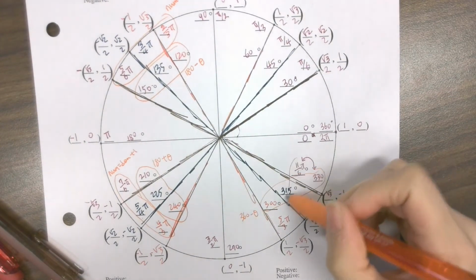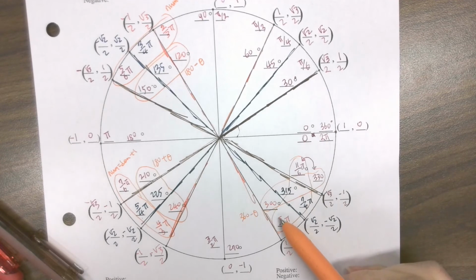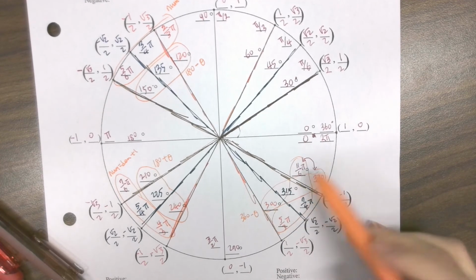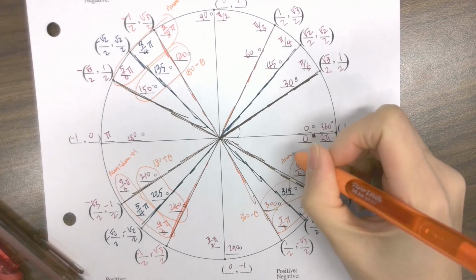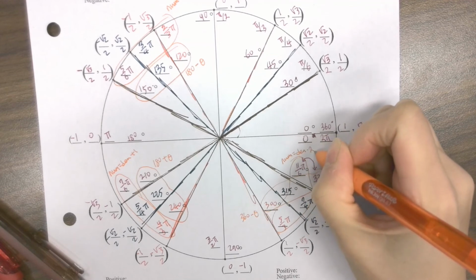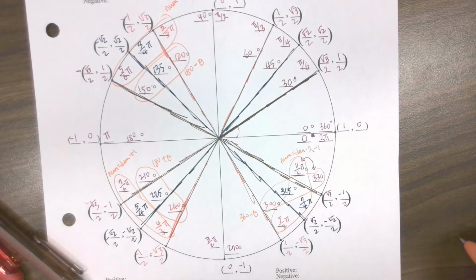Last but not least, fourth quadrant, that was the tricky one. I have 5, 3, 7, 4, 11, 6. My numerator is denominator times 2 and then minus 1.